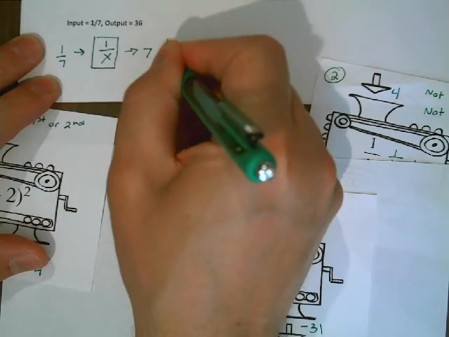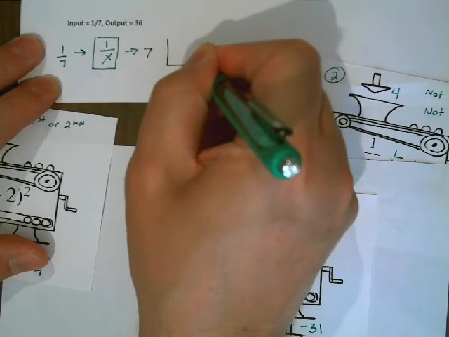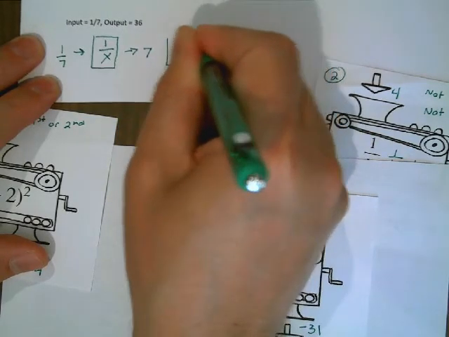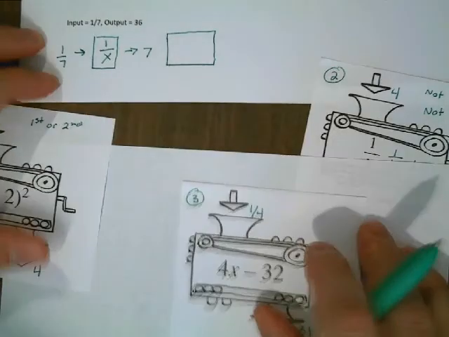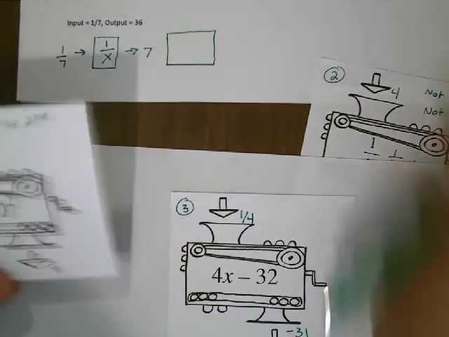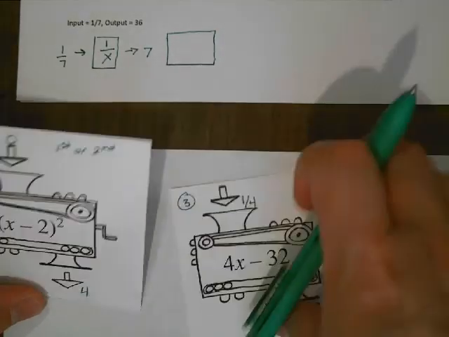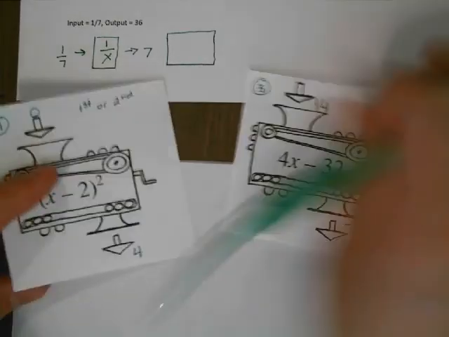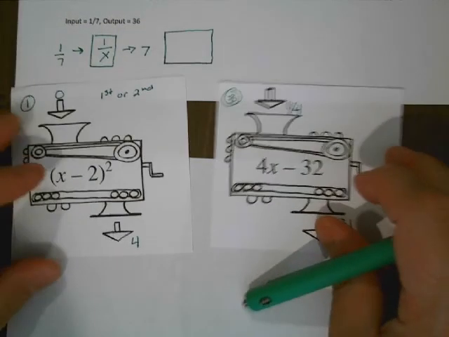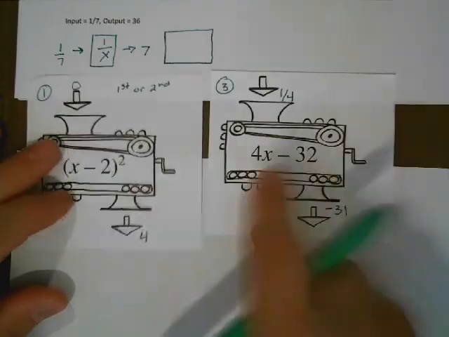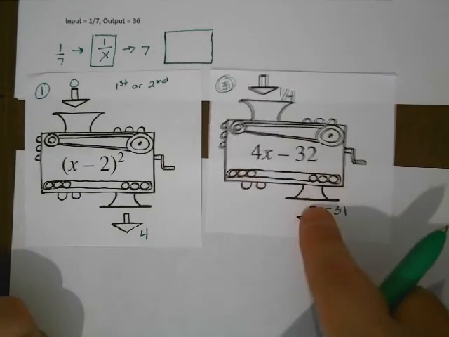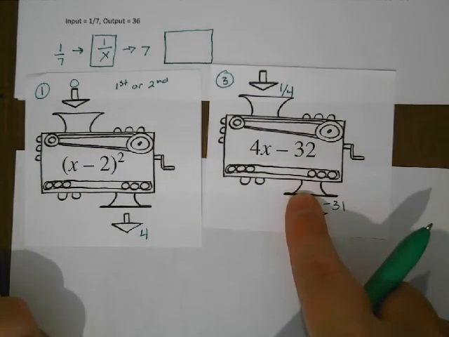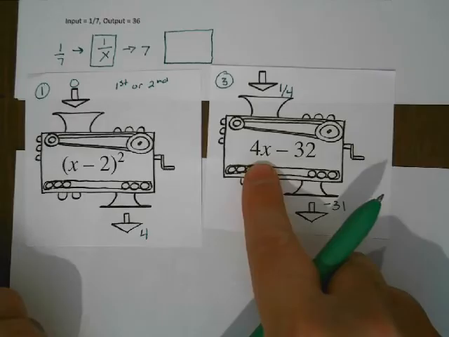Our next machine, so now we only have 2 to choose from, which is nice. So I've got these 2 to choose from. I want my output to be positive here, so that's something to think about. If I plug in 7 here, I get a negative number, which is okay. So if I plug in 7 here, I get 28.